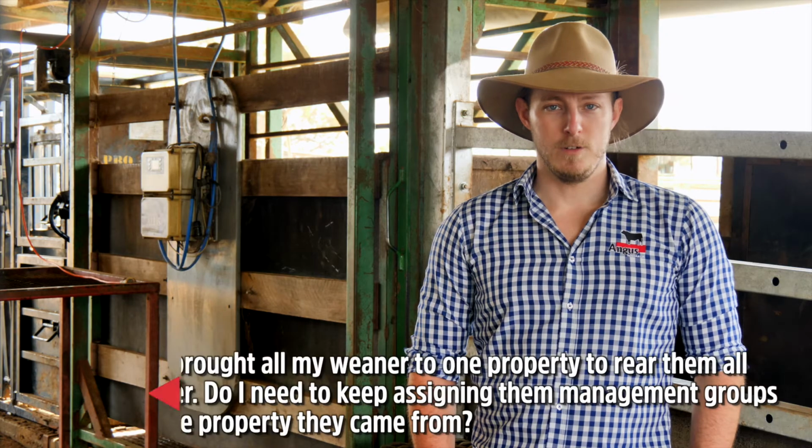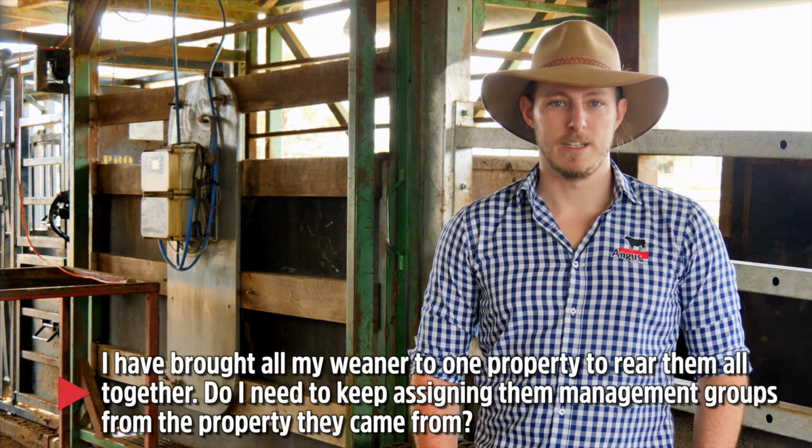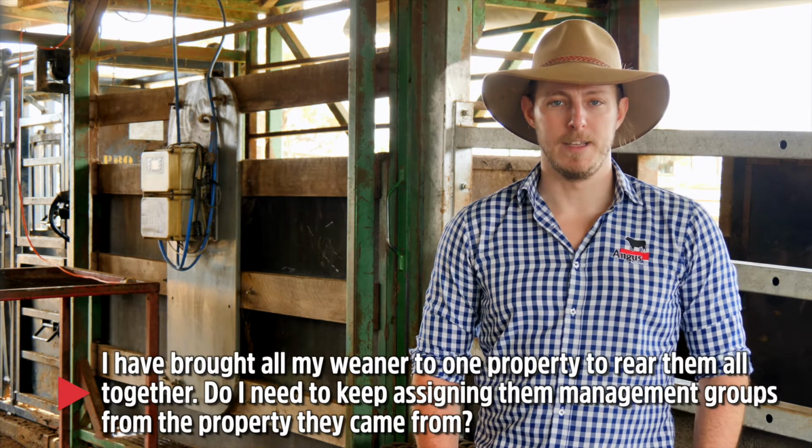I have brought all my weaners to one property to rear them all together. Do I need to keep assigning them management groups from the property they came from? The management groups assigned to the animal's performance information should reflect any situations where animals have been exposed or treated differently to a significant non-genetic influence since the last piece of performance data was recorded.